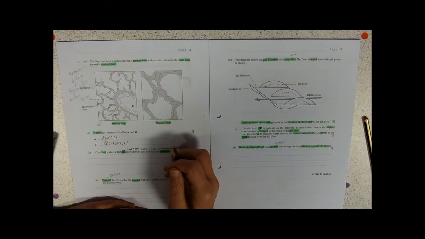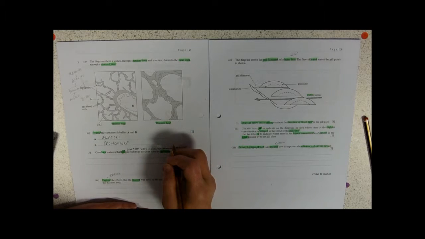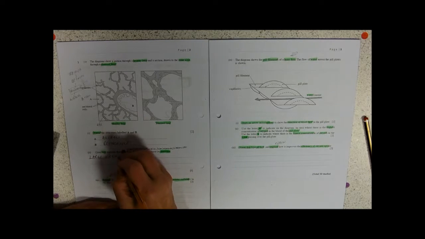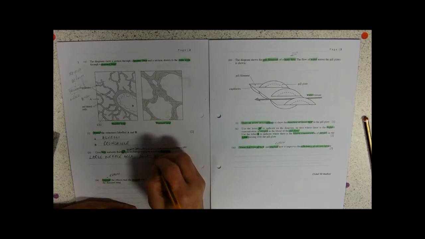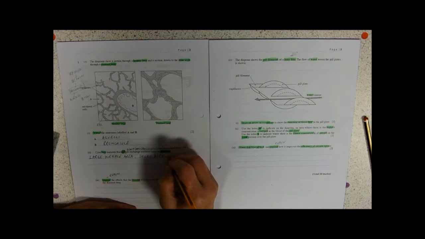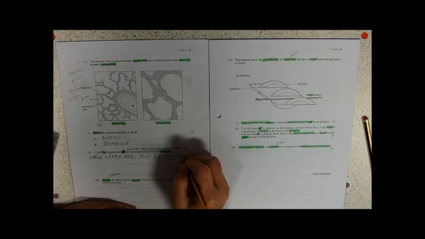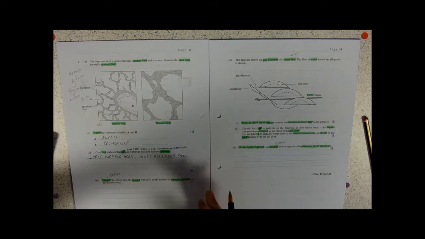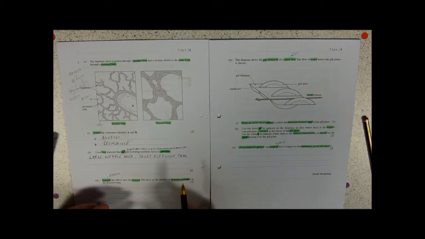So I'm not going to talk about blood. Instead, I'm going to talk about large surface area, and a short diffusion path. Now I need to be careful here because in an exam, if you give them a big long list and one of them's wrong, you're going to lose a mark, and it is only worth 1 mark. So I'm just going to stick to the 2, and I'm really confident about those.